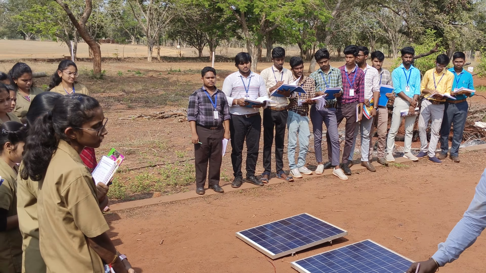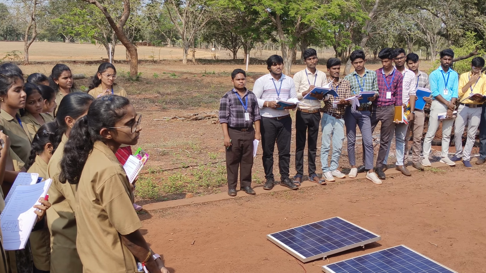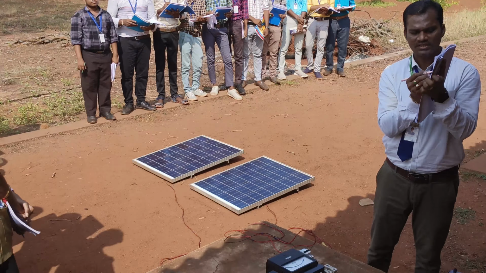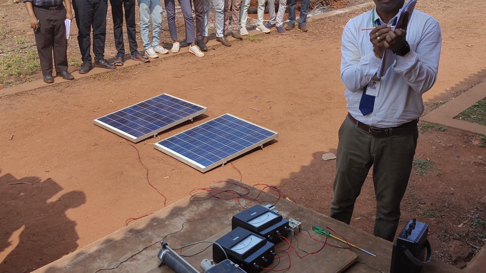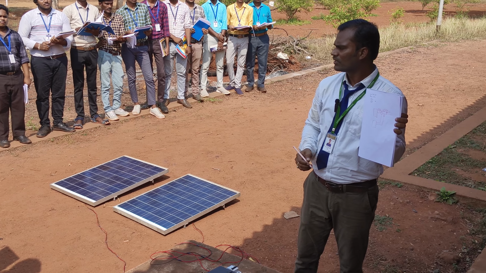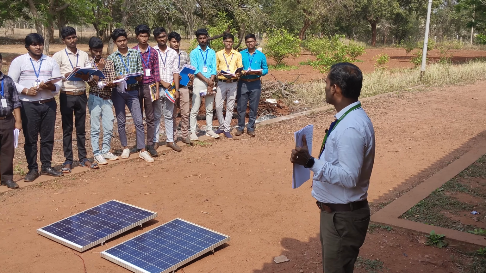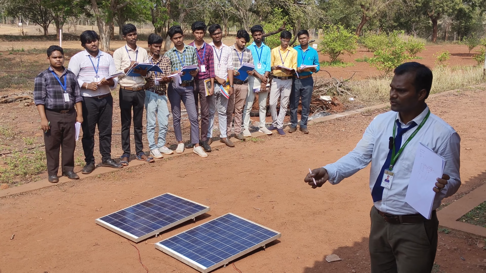In order to measure that voltage, we are connecting a voltmeter in parallel. So here I am going to connect the voltmeter, and in order to measure the current, I am going to connect an ammeter. After connecting the ammeter, I am going to connect a variable resistance. Why do we require a variable resistor? To vary the load, to check under different loading conditions.